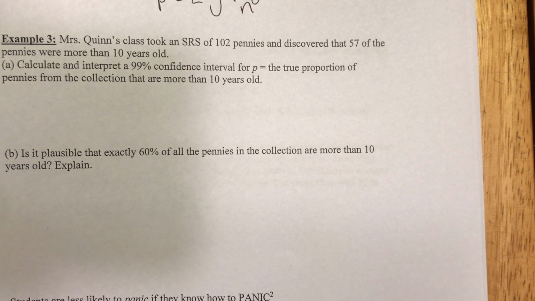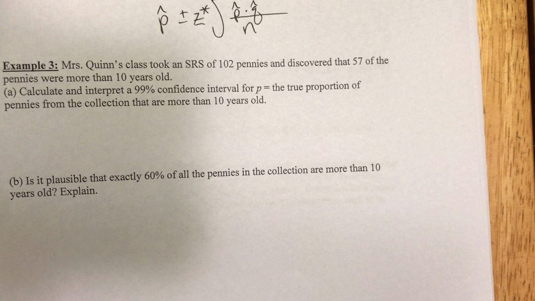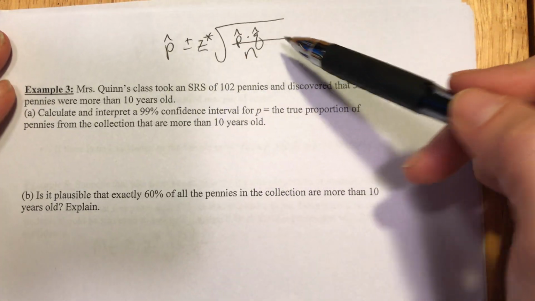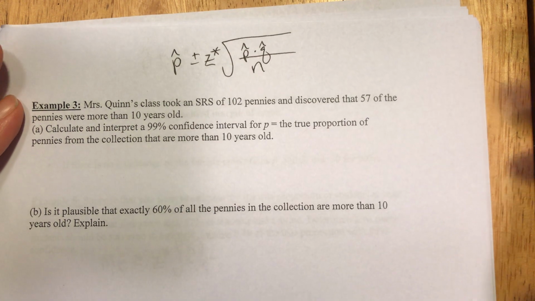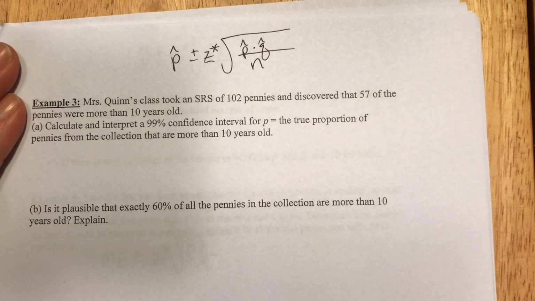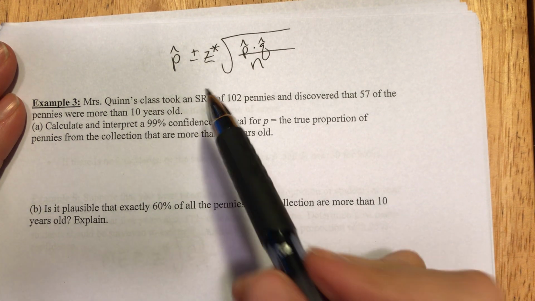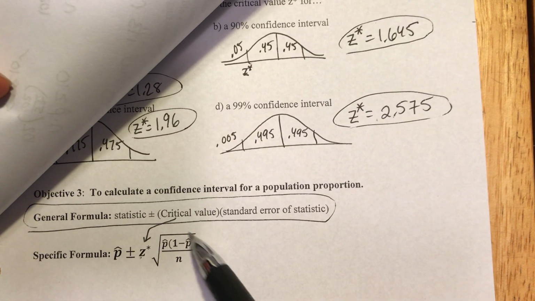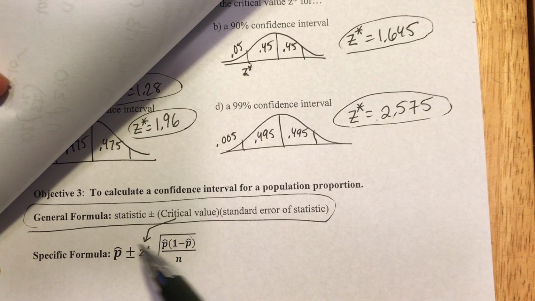So let's go back to that penny problem. As you're getting the hang of it, if I were you, I would jot down the formula, maybe even throw it on a Post-it note. It's not on your formula card. It's single-sided. This is what's on your formula card, and this is separately on your formula card. But you need to know how to piece it together.